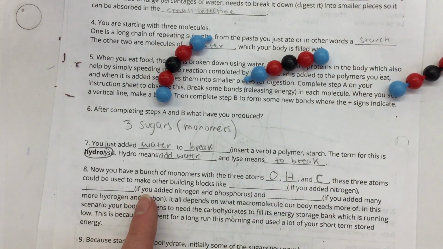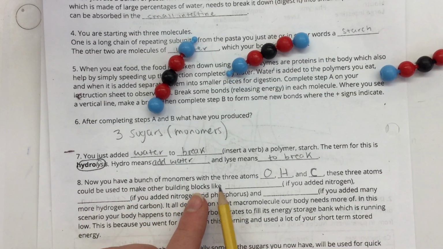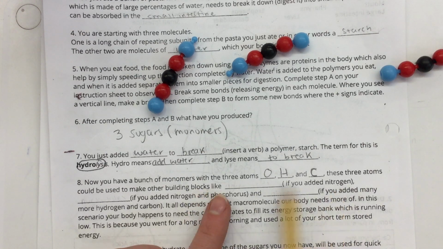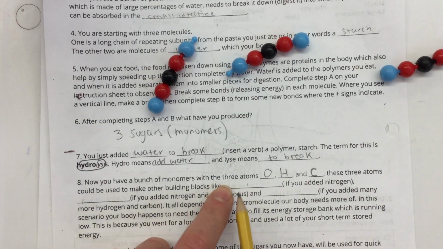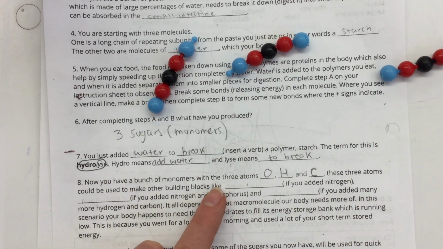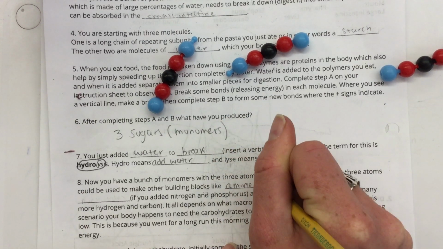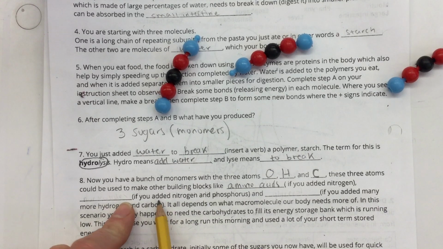Now these 3 atoms can be used for so many things. They're little building blocks. If we decide that our body needs some proteins, we can add nitrogen to make what building block? What's the building block of proteins? Good guess, not that. Amino acids, yeah. So we can make other building blocks like amino acids. If we need some more nucleic acids, what's the building block of nucleic acids? It sounds like nucleic acids.